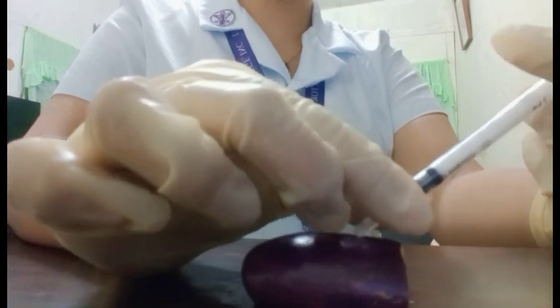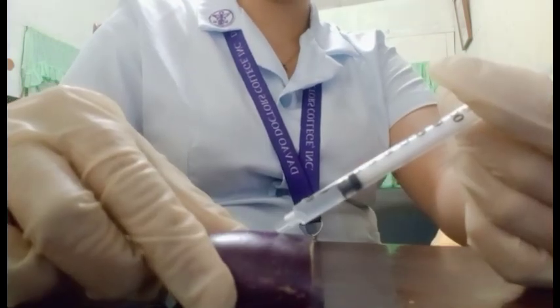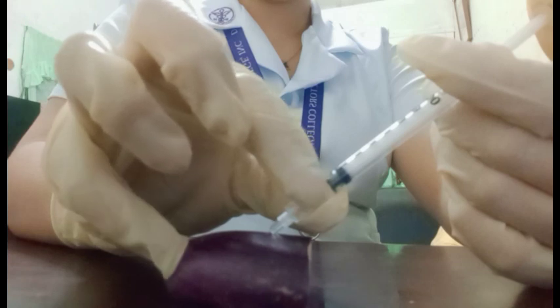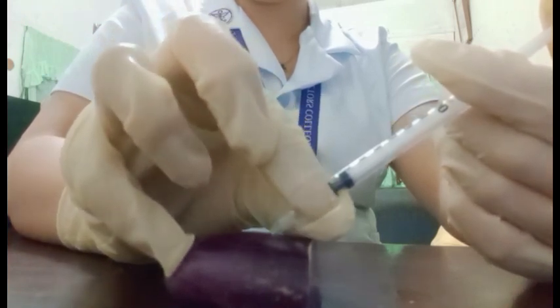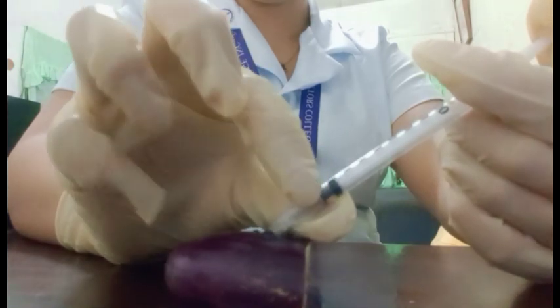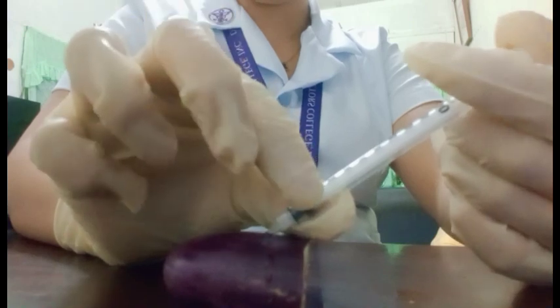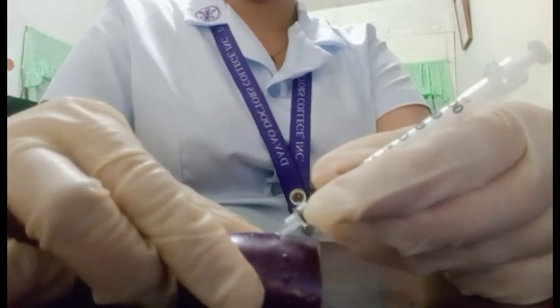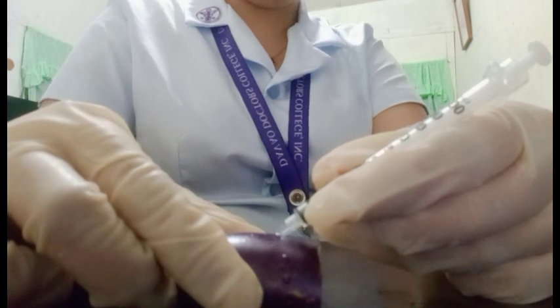Support the syringe, and then push the medication. After doing that, I am going to remove the needle at the same angle it was inserted.